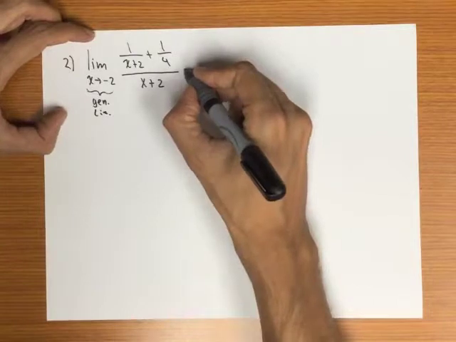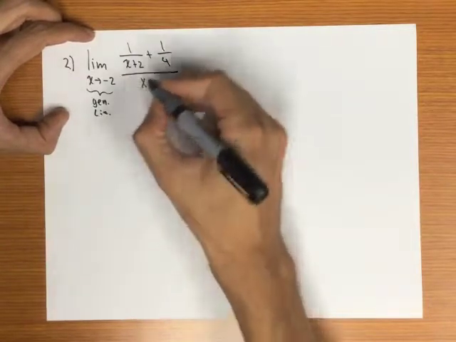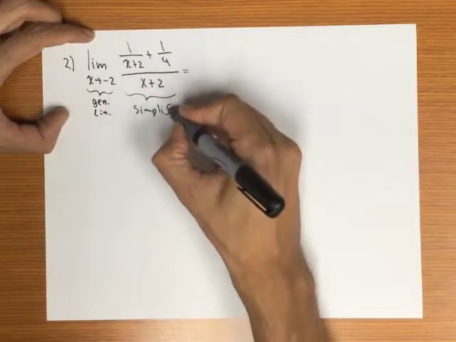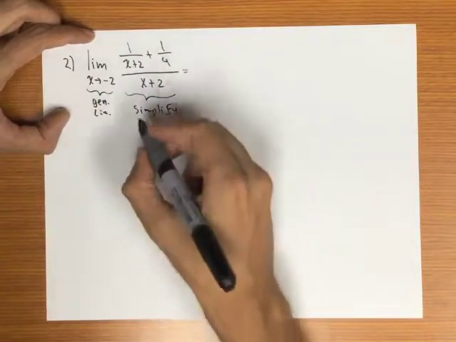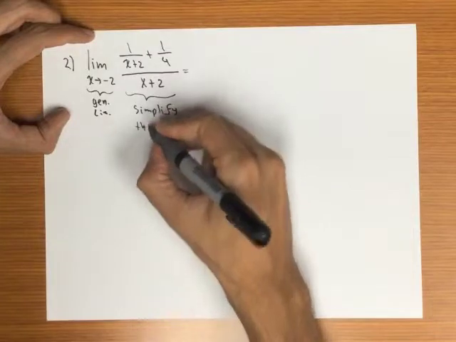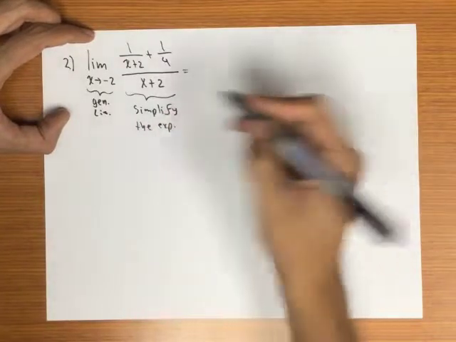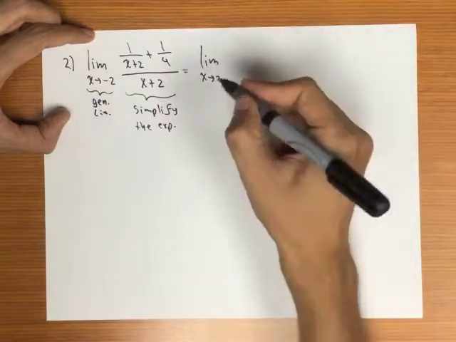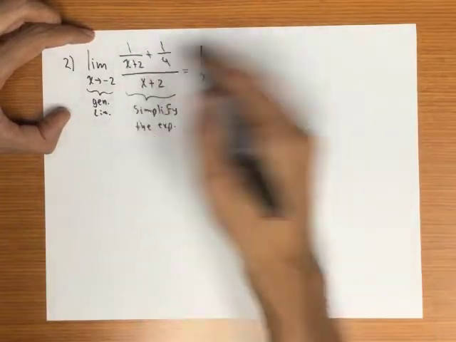But the first thing that you have to do when you have these complex fractions is simplify the expression. In order to do that, the only thing that you have to remember is how to add fractions.